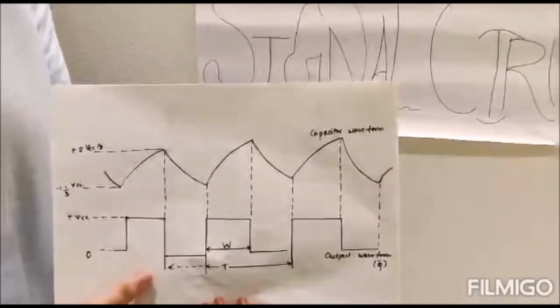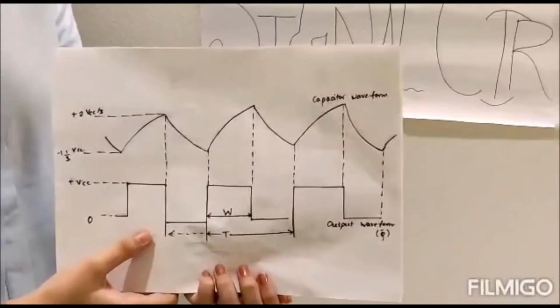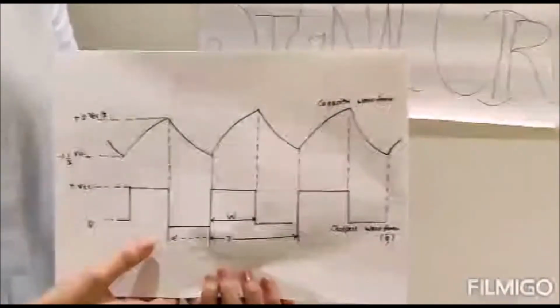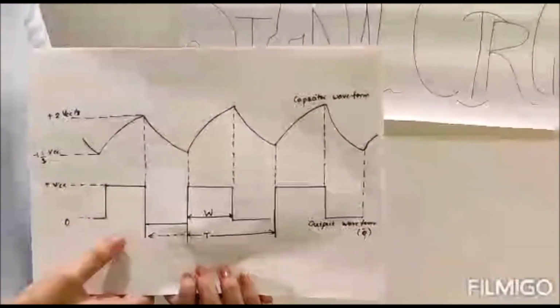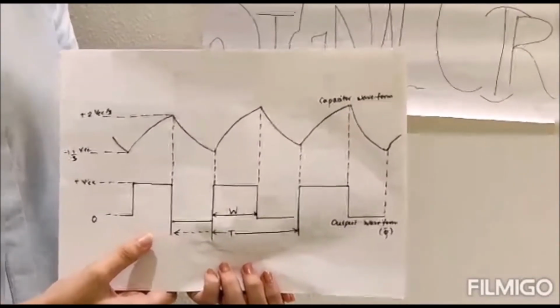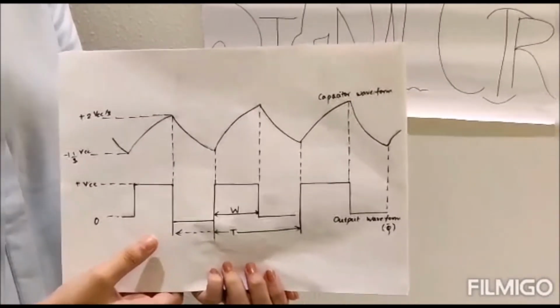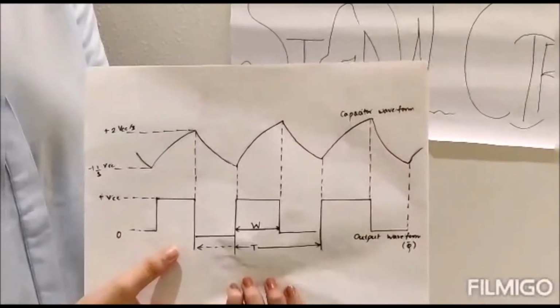The total time for the pulse is 0.693 into (RA plus 2 RB) into the value of the capacitor C. Here RA is the 100 kilo ohm resistor and RB is the 470 kilo ohm resistor. The total time generated for the pulse is the total time for which both the LEDs are on and off.